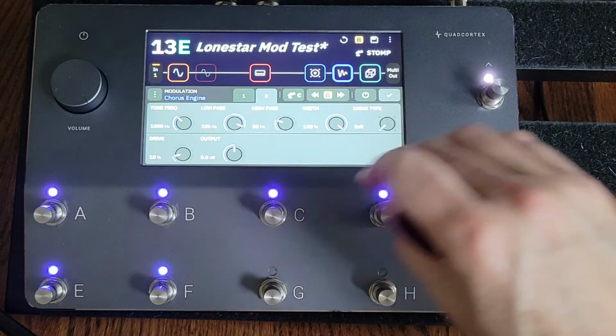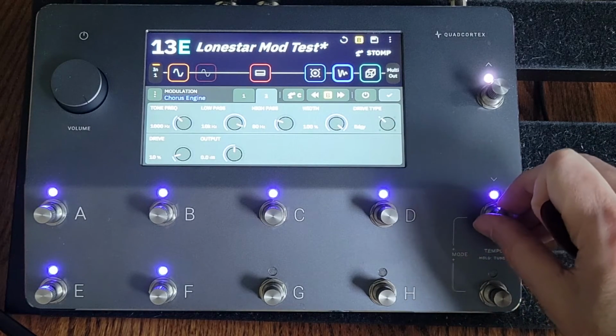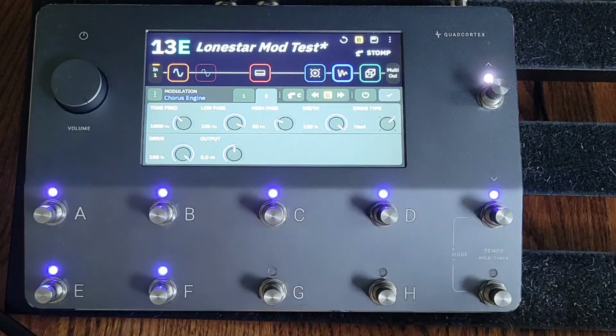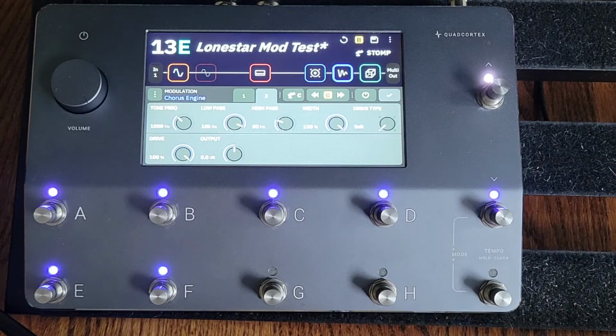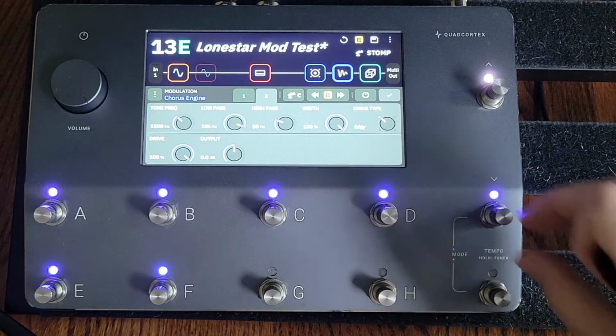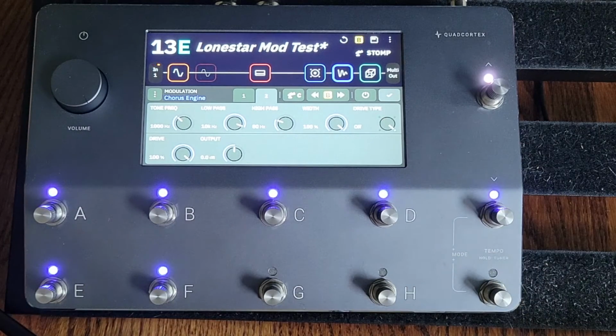And then it's got a drive and a drive type. So you can turn off hard, and we turn it up. Let's hear what we get. Make it soft. I guess edgy is just in between. I'm not a big fan of using the drives on these choruses, but it's there if you want to.